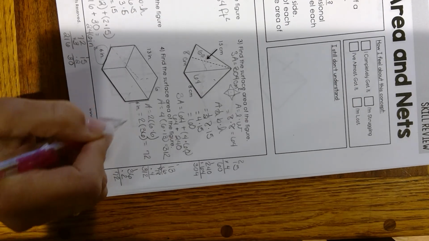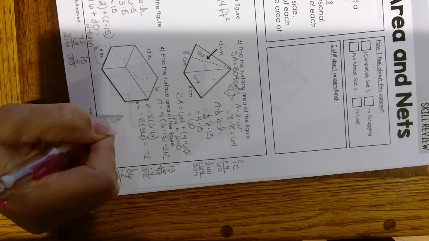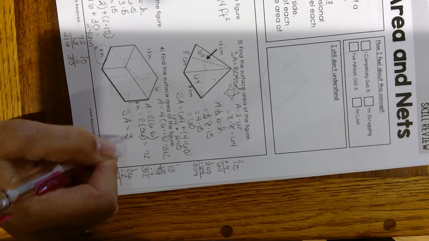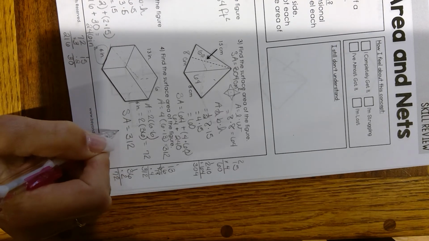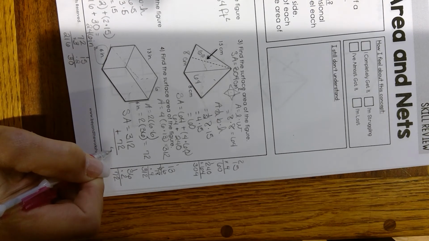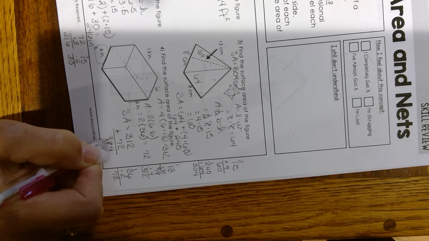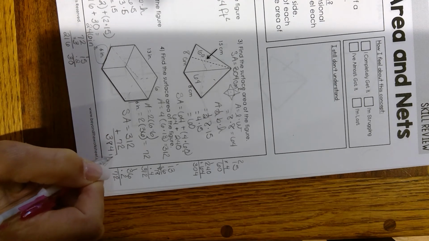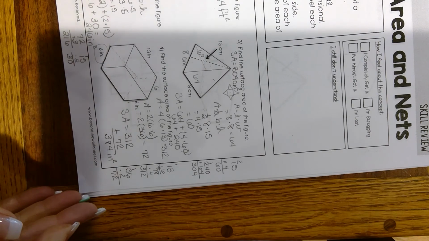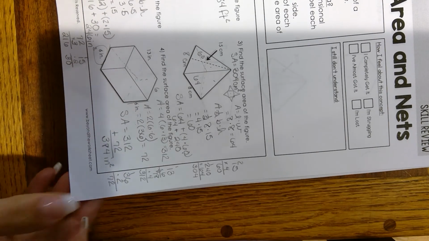Once you figured those two things out, then you're going to add them all together. So our surface area of this shape is 312 plus 72. So 384 square inches. Okay, so that is our first page.